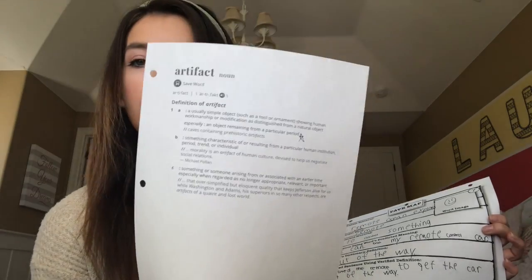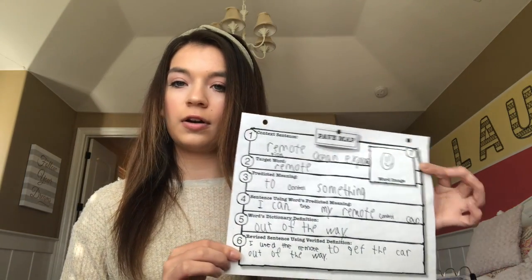Then we go and look at the actual definition, and remember for that, we take our sheet and we look at it and we find which one best fits the context. And then we do a revised sentence using the definition and a little picture to remember. So here's one of the sheets you did, and it looks really good. And now that we've become masters at the pave map, we can use that whenever we come across a vocab word that we don't know.